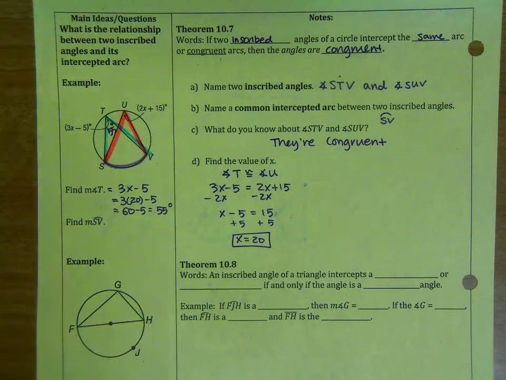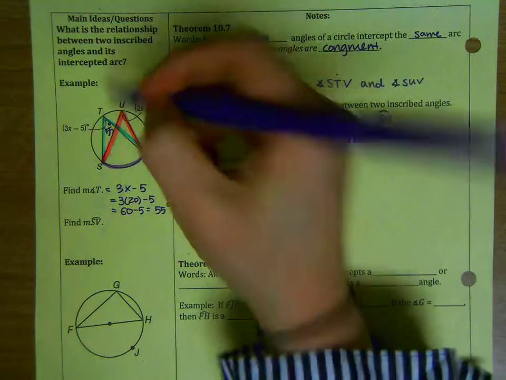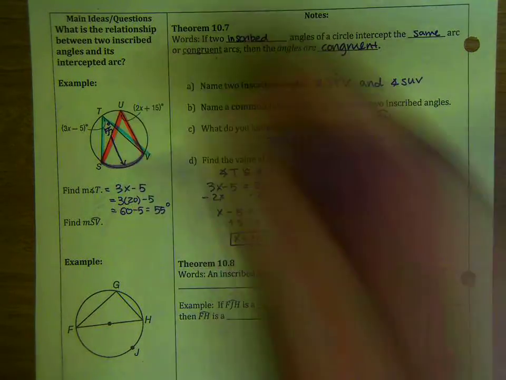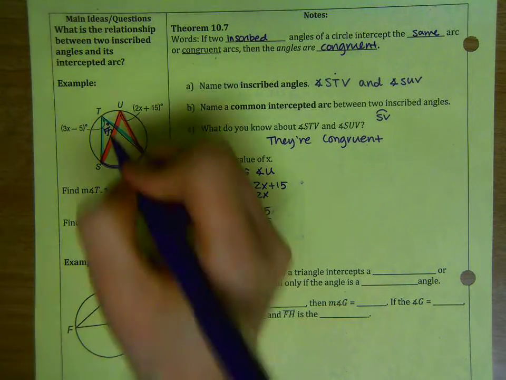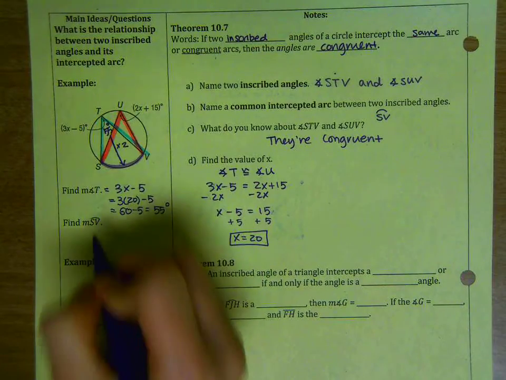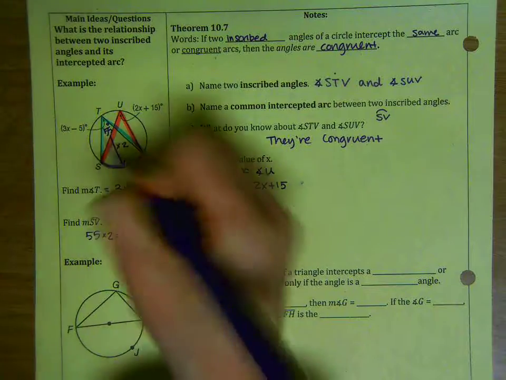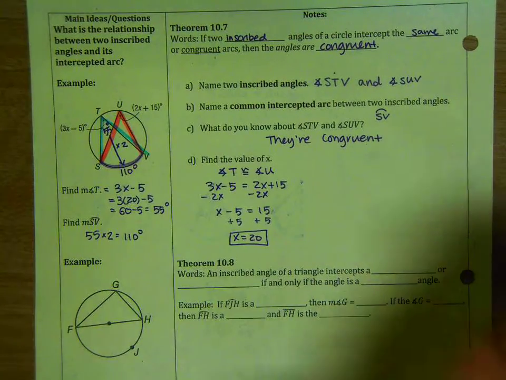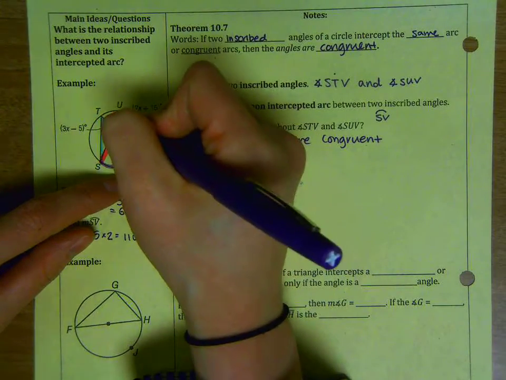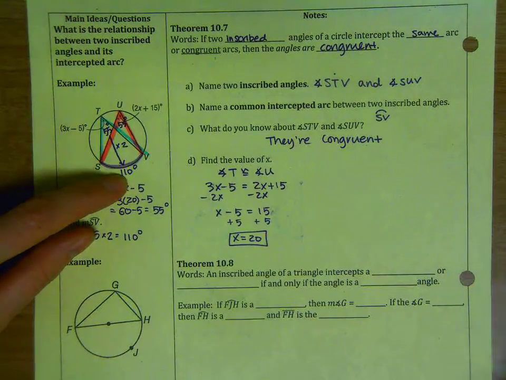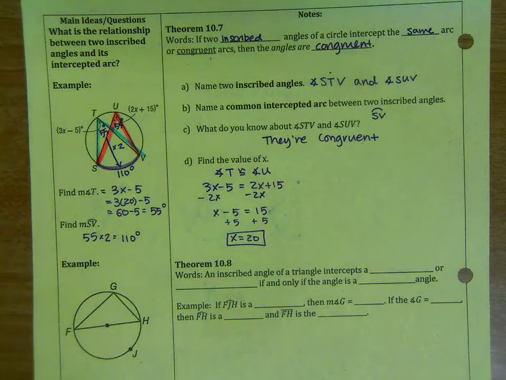Remember, I'm still going to apply the front page about the intercepted arc and inscribed angle. Since we need to find the intercepted arc, are you going to divide by 2 or multiply by 2? It must be times 2. 55 times 2 is 110. So the intercepted arc is 110. The inscribed angle is 55, and we already know the two angles are equal to each other, so angle U must be 55 as well.